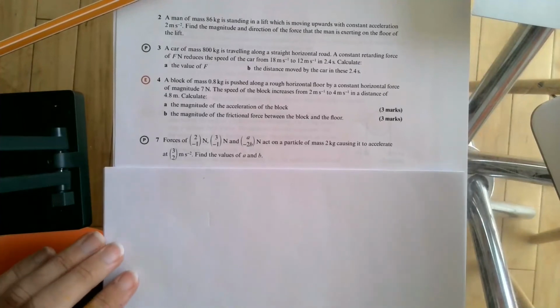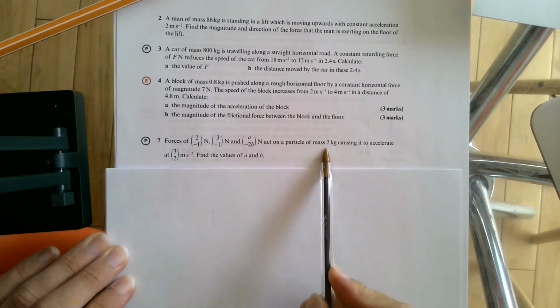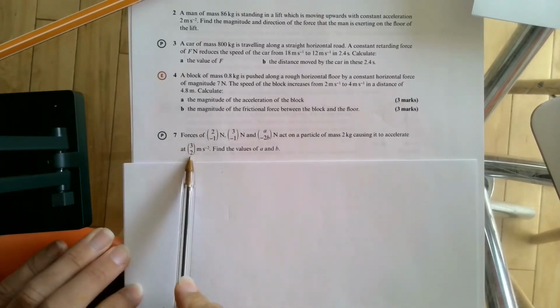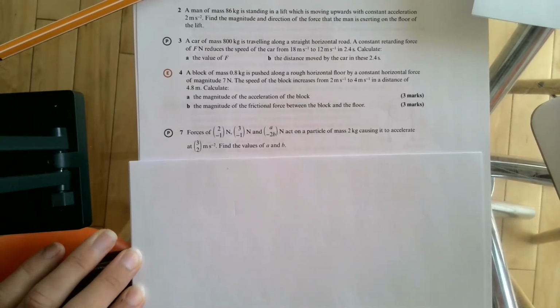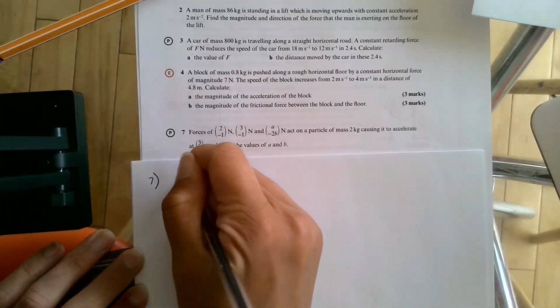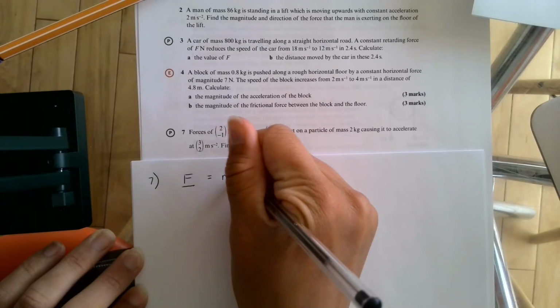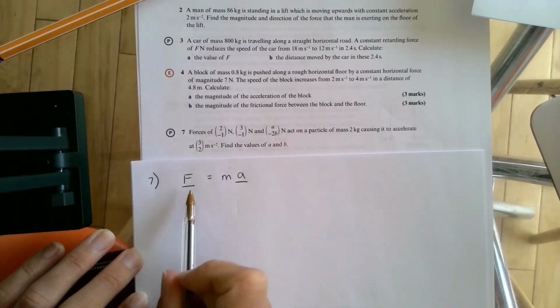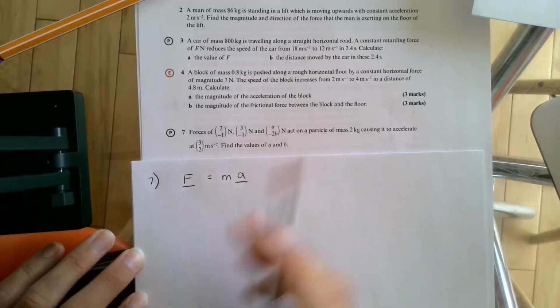So it's got these 3 forces acting on a particle, which is of mass 2 kilograms, and it causes the particle to accelerate with an acceleration vector of 3.2 meters per second squared. Well, this one is actually quite a nice simple one. We know that the resultant force in vector form is equal to the mass multiplied by the acceleration in vector form. To work out the resultant force, I just add these 3 forces that are acting all together.